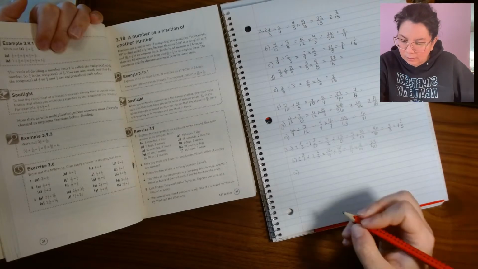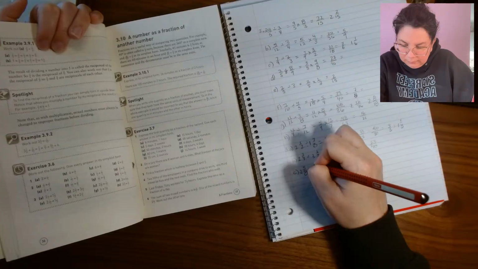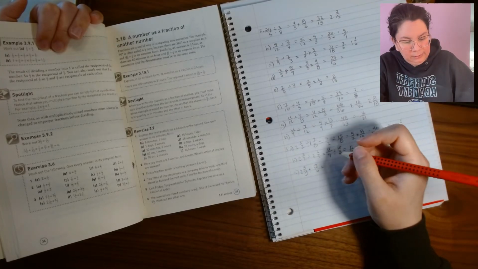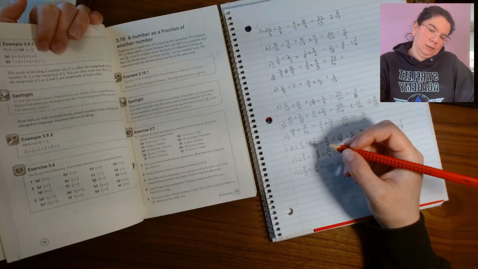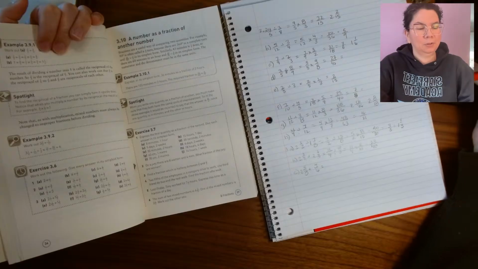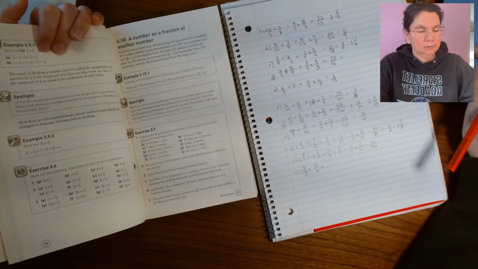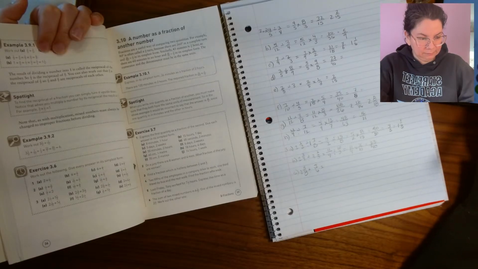C. 2 and 5/8 divided by 7 over 16 is 8 times 2 is 16, right? Oh my God, my brain is completely fried. 8 times 2, 16 plus 5 is 21.